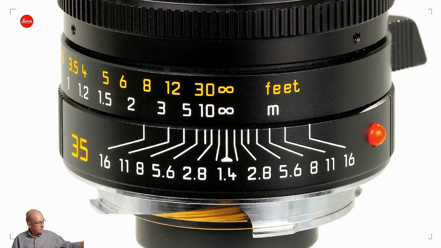What you're looking at here, and I need to make it clear that not many lenses have these markings anymore. A lot of the lenses that are autofocus, including the SL lenses, have maybe, if you're lucky, a tiny window in the top where you can see the focusing distance, but they don't have these lines. And what these lines are telling you, okay, see if I can explain this clearly.